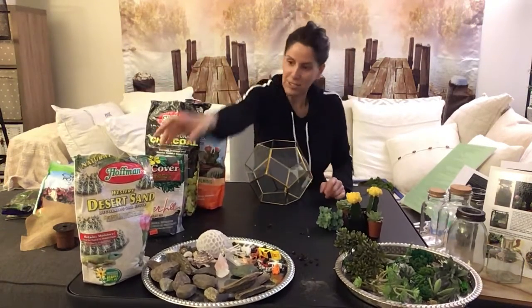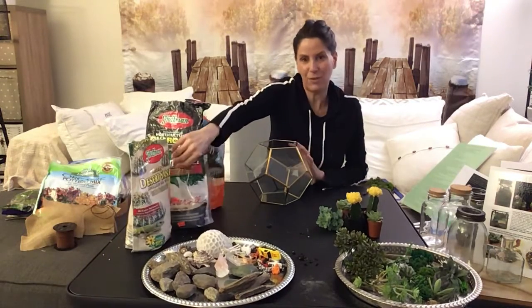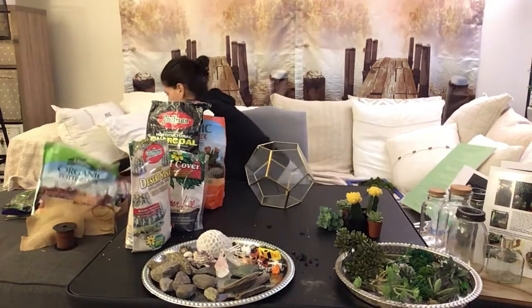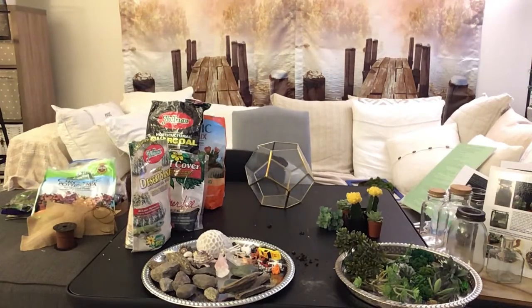And then for element decoration, I'm going to use some different sands. And then of course I'm going to decorate it with a couple of stones, which I don't know where my stones are. Oh, okay.